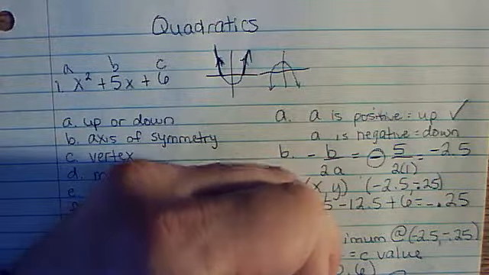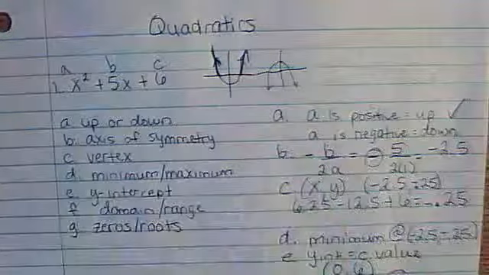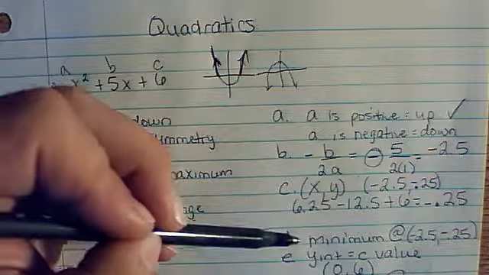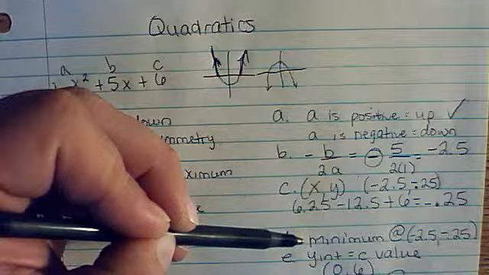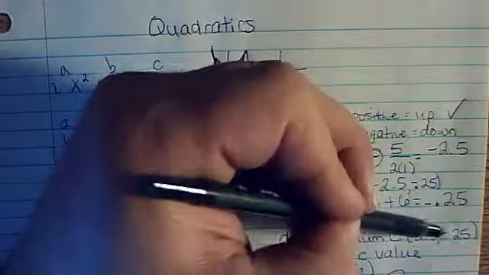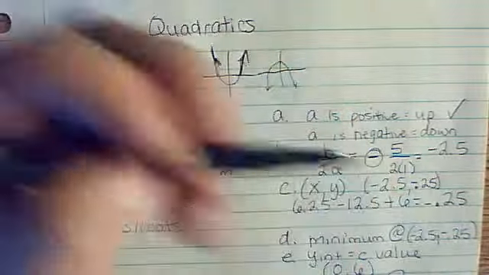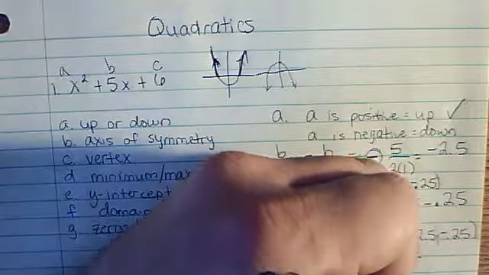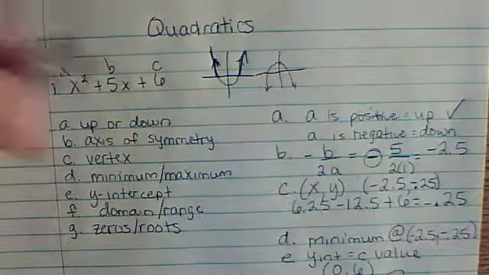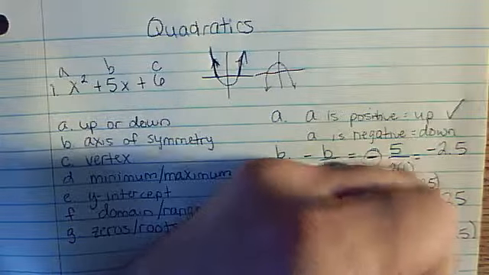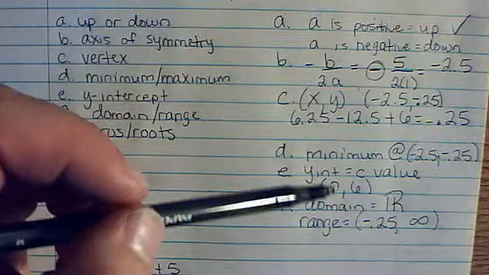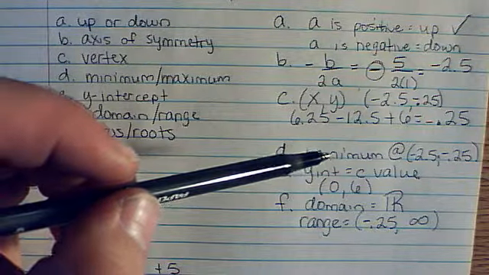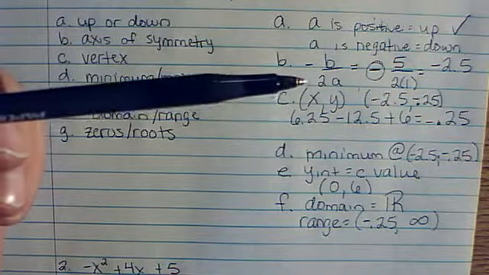My range is different. Within my range, if I have a minimum value, my range will go from the y point of my minimum value, so here negative 0.25, and it will go all the way to infinity. Now, if I would have had a maximum value, that means I would have a top point.